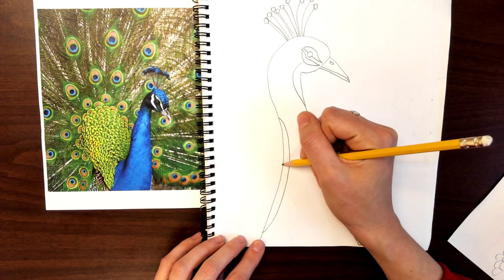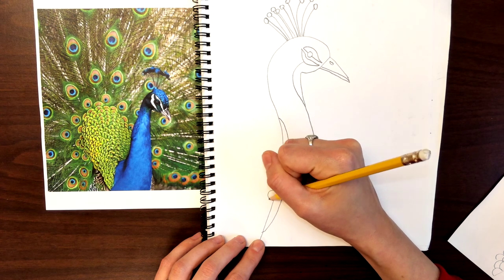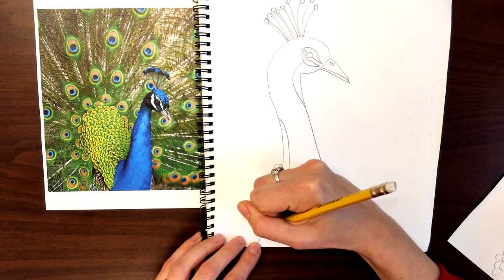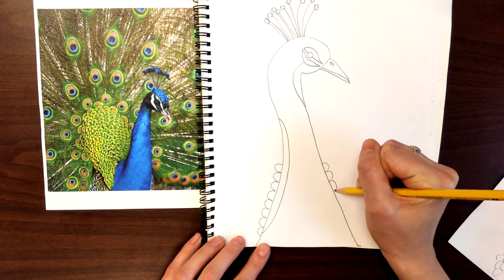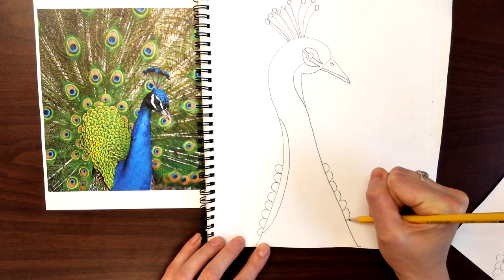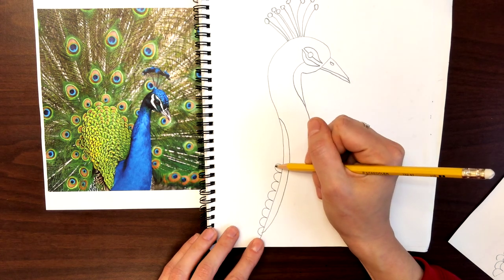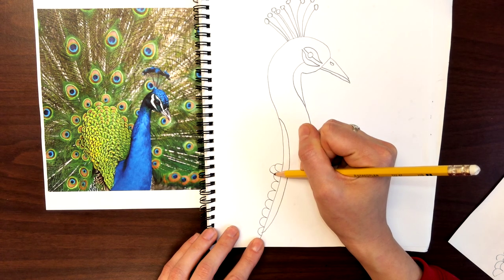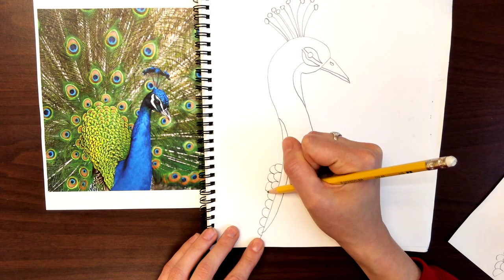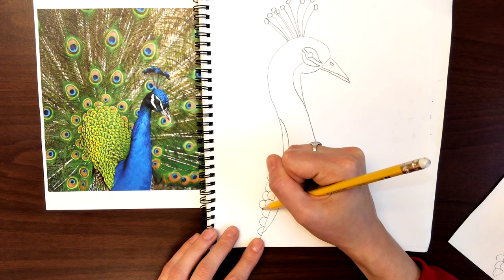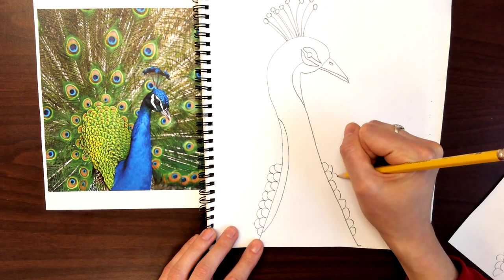So it's a bumpy line. So starting about right here, go ahead and draw a bumpy line. And let's do that on both sides. Okay. And then we're going to add another row of the bumpy line. So you start at the top of the hill and you bounce from hill to hill, from bump to bump. And then you can do the same thing on the other side.